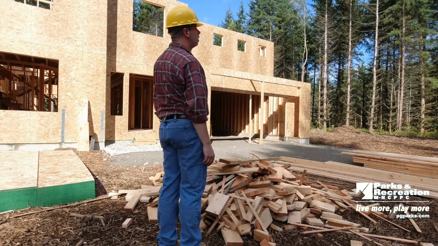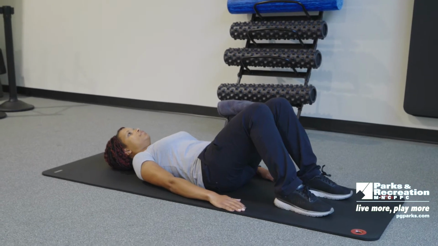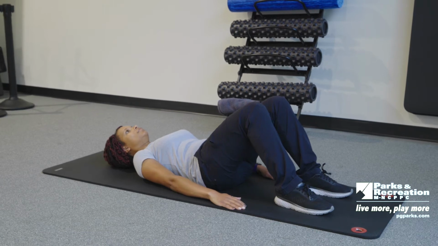Physical therapy interventions include strengthening of the small, stabilizing muscles in your low back and your abdomen to help decrease your pain and improve your function. One commonly prescribed exercise is a posterior pelvic tilt. This engages the small muscles in your abdomen and your low back to help stabilize your spine.